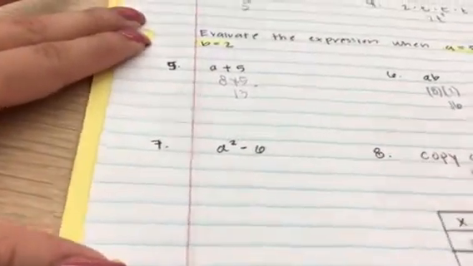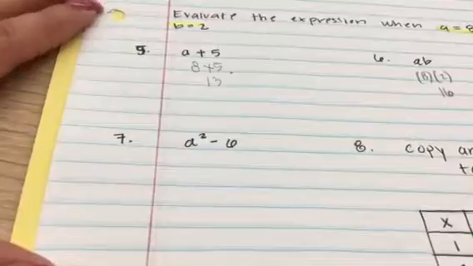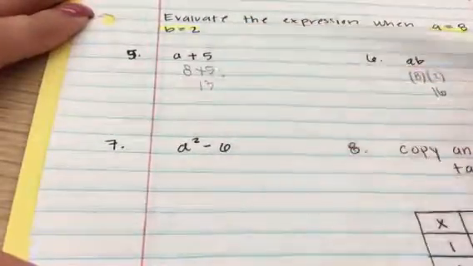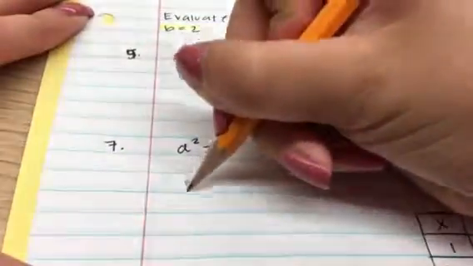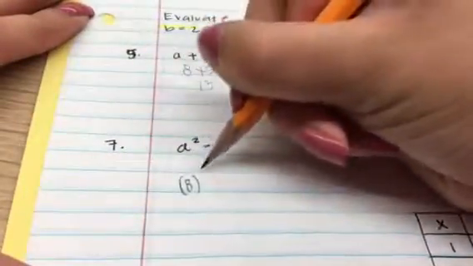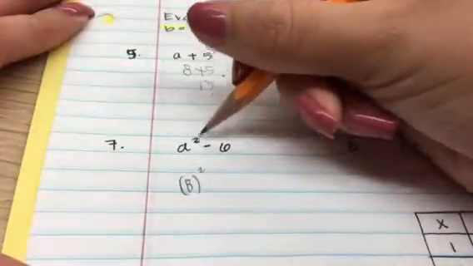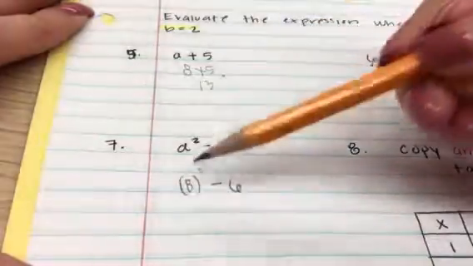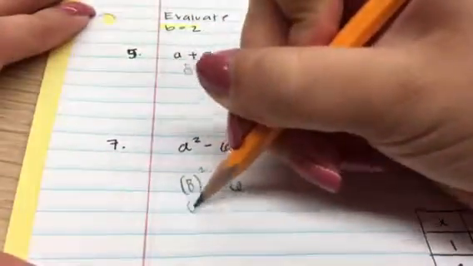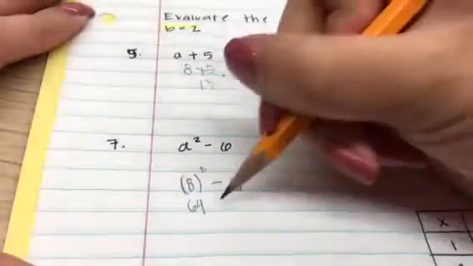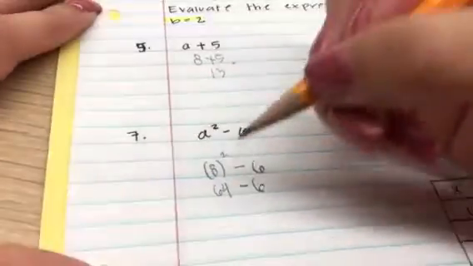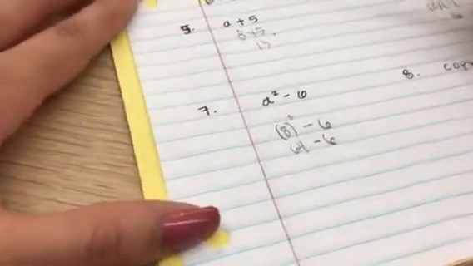And then moving on to number 7, we have to also use the same values, 8 for a and 2 for b. So I'm going to go ahead and plug in 8, and always use parentheses. So that's squared. Don't forget the little 2 on the top. Minus 6. So 8 squared is 64. Minus 6, and then that would give you 1 solid number.